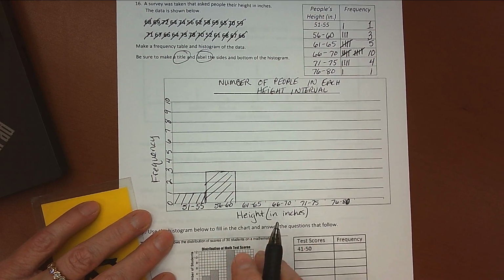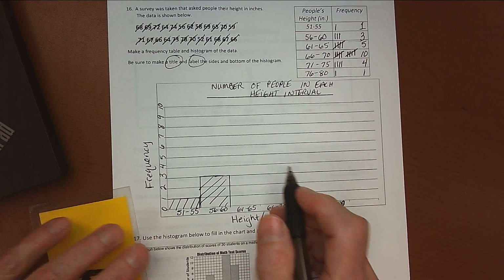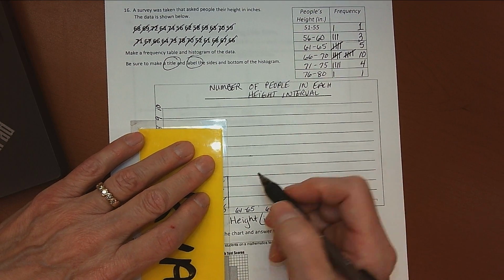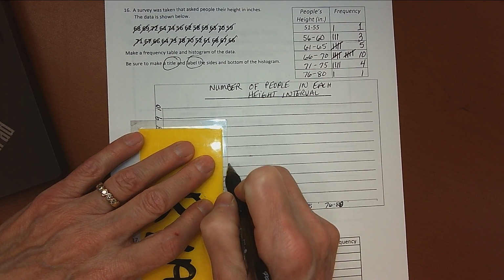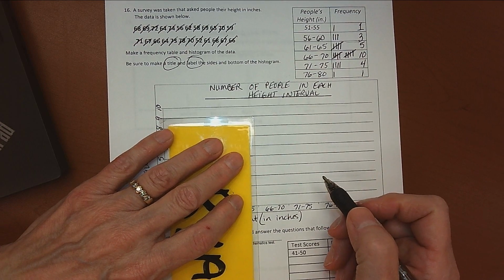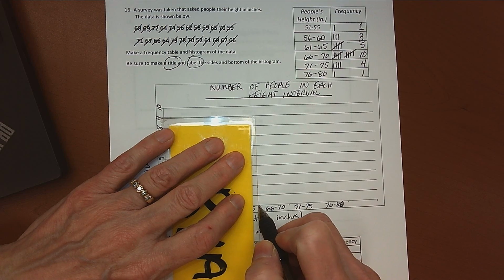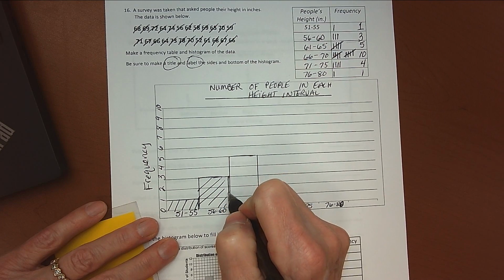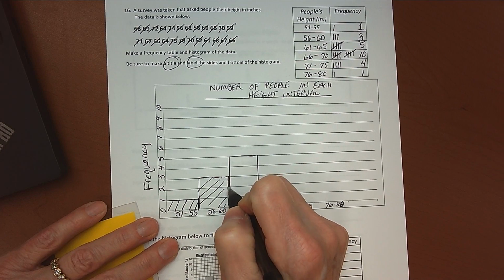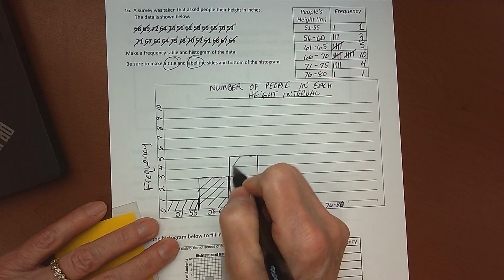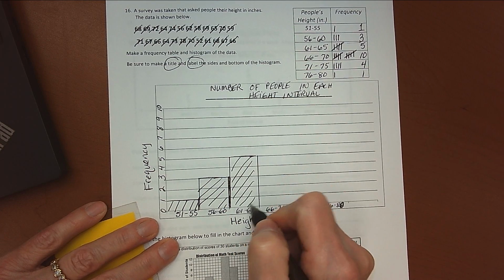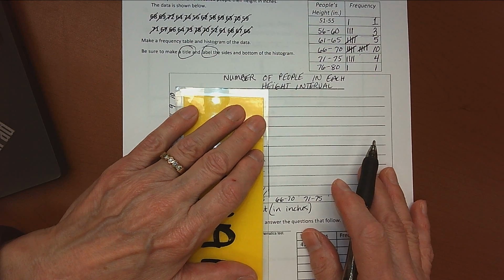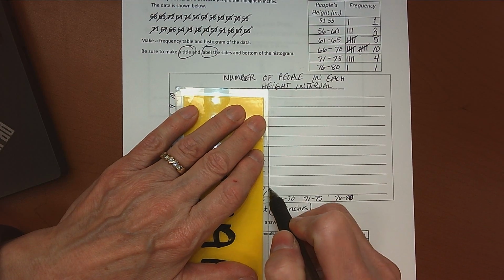Okay. The next one, 61 through 65, had 5. So that's going to be this one. Remember, in a histogram, it's important that the bars touch. We're looking for an area underneath our drawing. And I get my bar to touch there, did I? Let's fill that in. All right. And then 66 through 70, we've got 10. And so that is all the way up to the top of this.